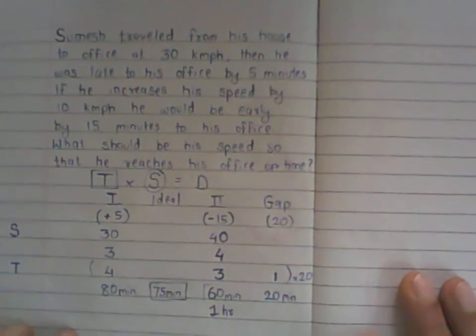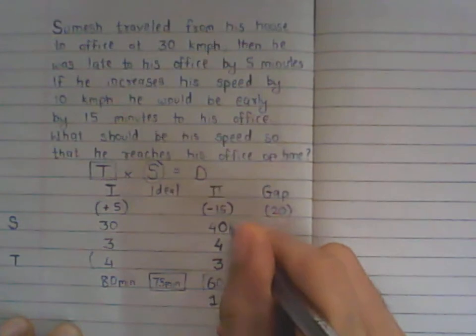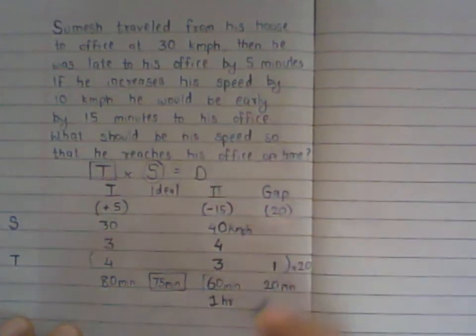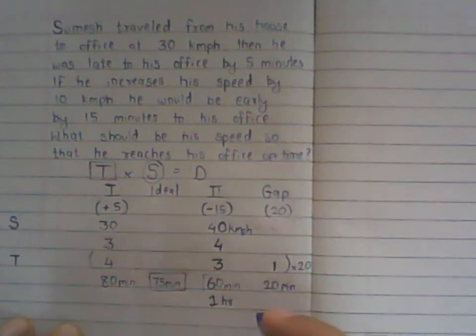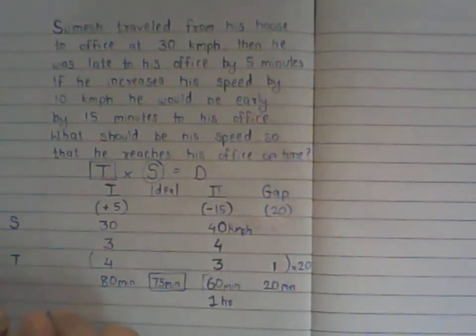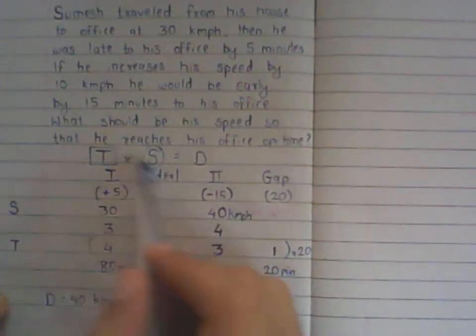And if you remember properly, the speed here is 40 kilometers per hour. So the distance will be 40 kilometers per hour into 1 hour, which is nothing but 40. So I can say that the distance is 40 kilometers. And we are almost done with the problem. We just need to calculate the speed required.